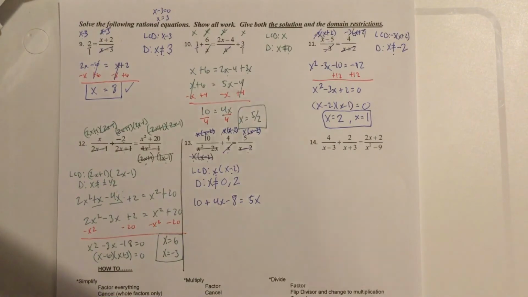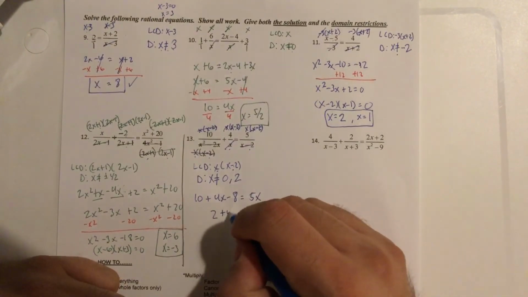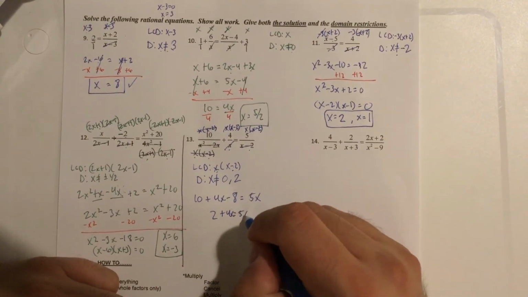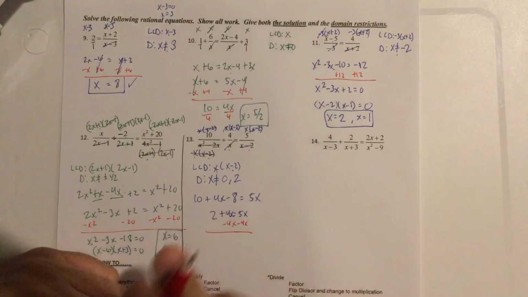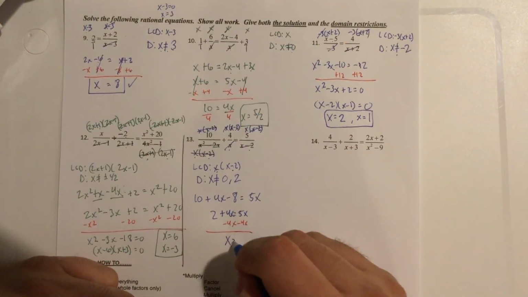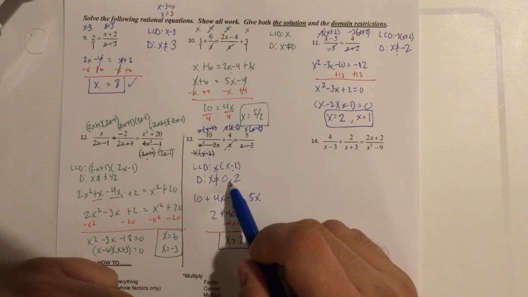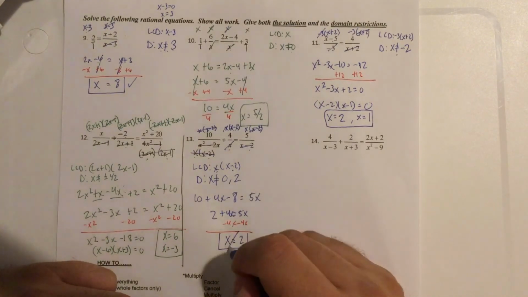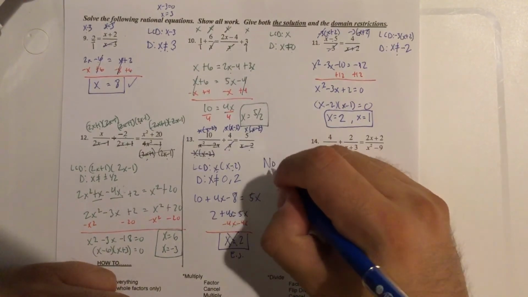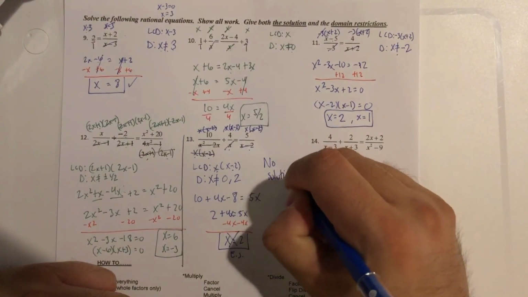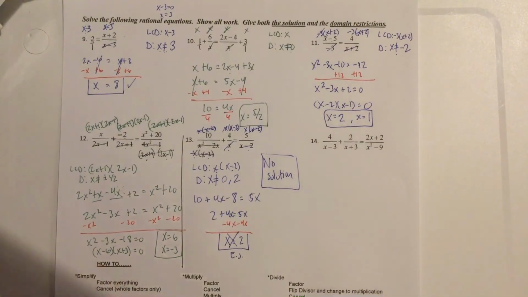All right, so let's go ahead and combine this. 10 minus 8 is 2, plus 4x equals 5x. We're going to subtract 4x to the other side, and that's going to give me 5x minus 4x is x, and 2. So x equals 2. Check our domain restriction. Oh, x cannot equal 2. So that's an extraneous solution. So what does that mean? Nothing's there. So my answer is no solution. That's why you always check the restriction to see if that solution exists or not.